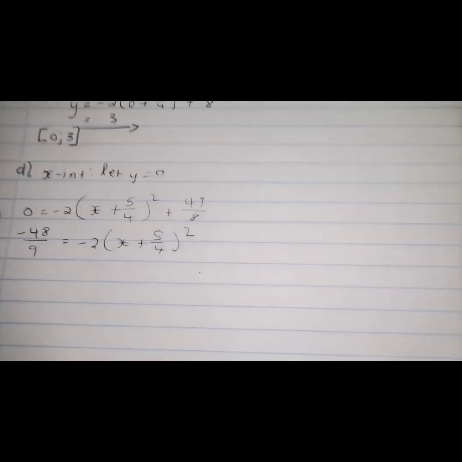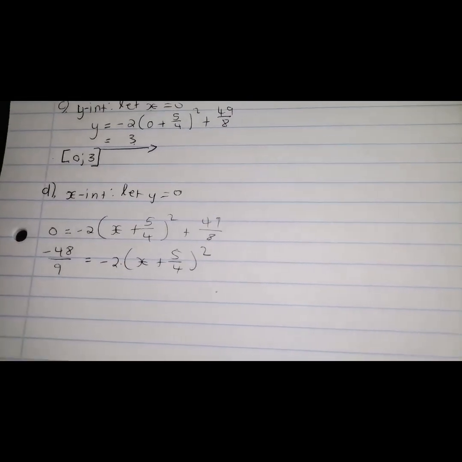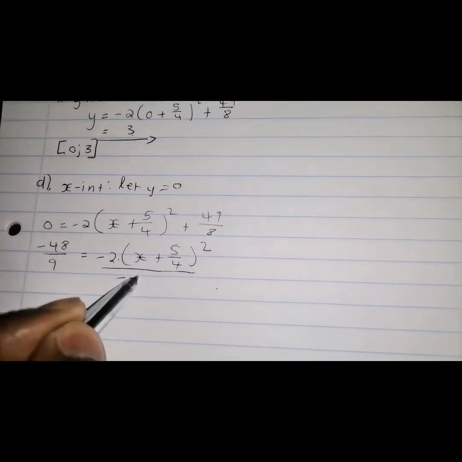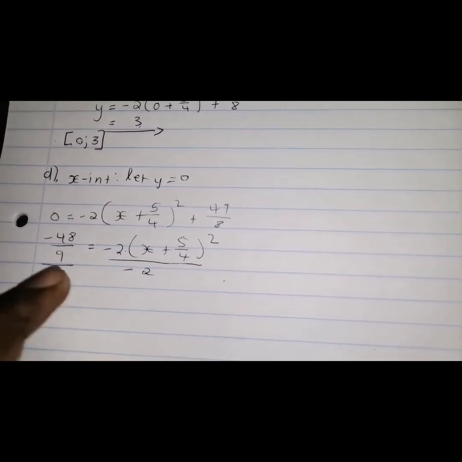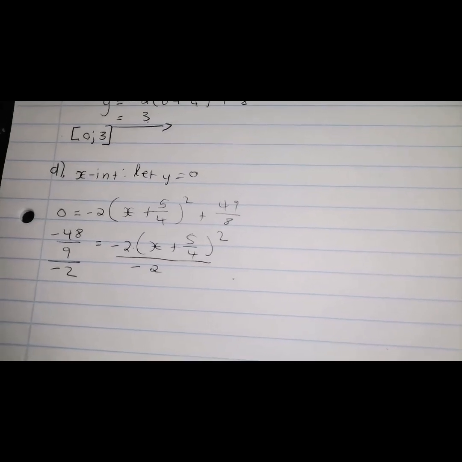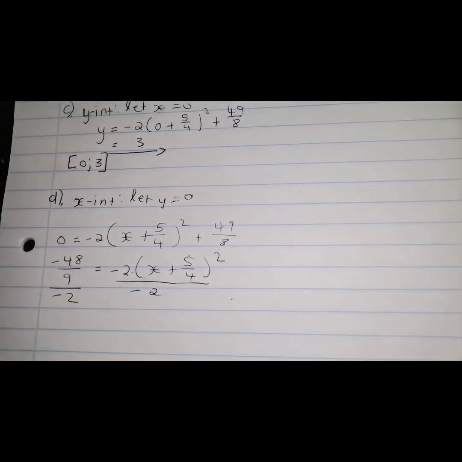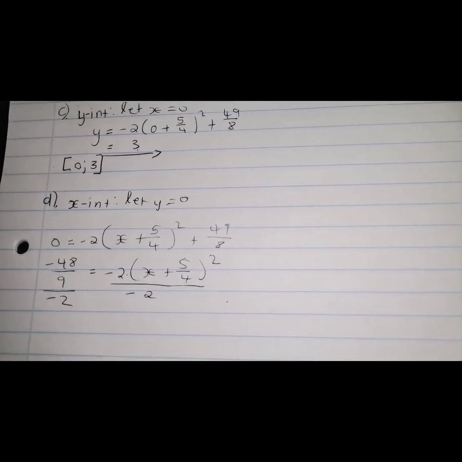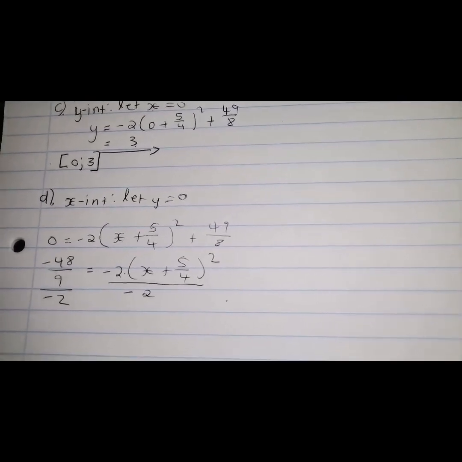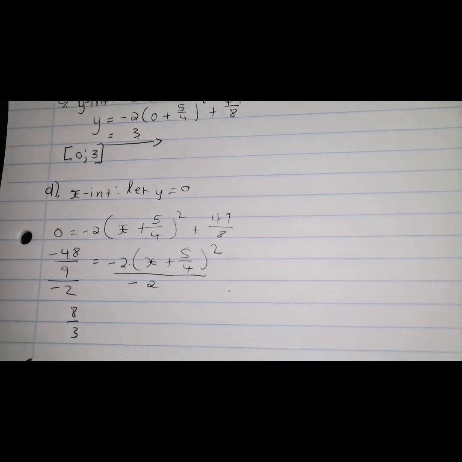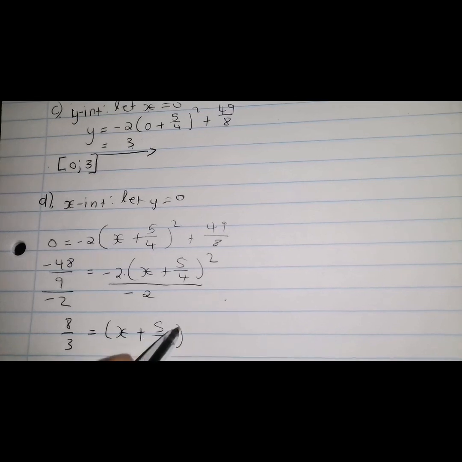Then in this case, negative 2 is our constant. We divide both sides by negative 2. Then let's simplify this term. So, negative 49 over 8 divided by negative 2. Simple. It's going to give us 49 over 16 equal to (x plus 5 over 4) squared.